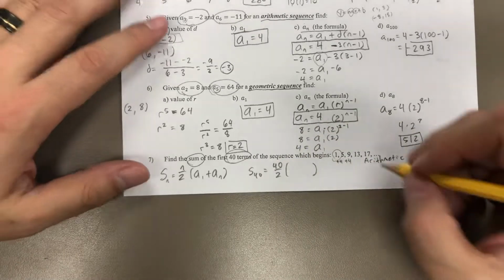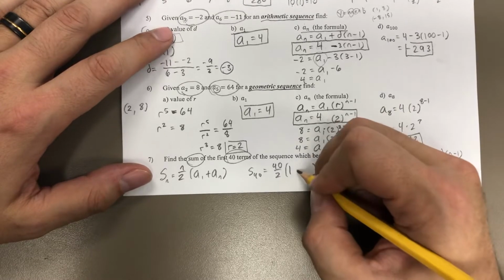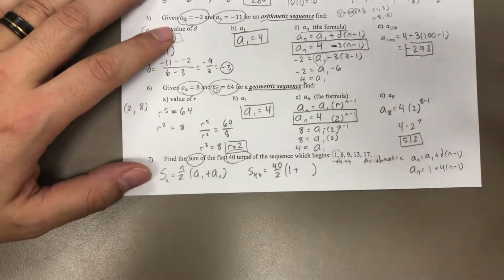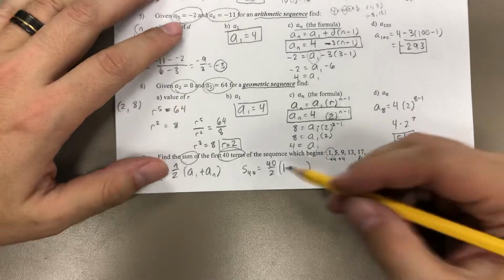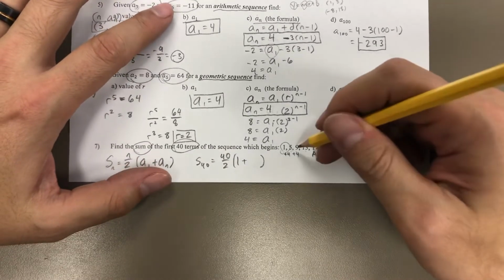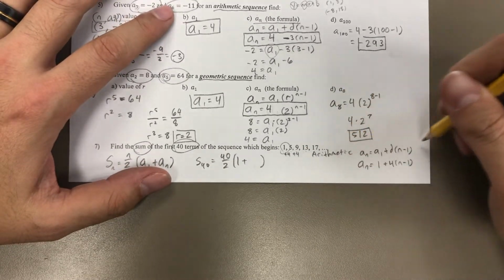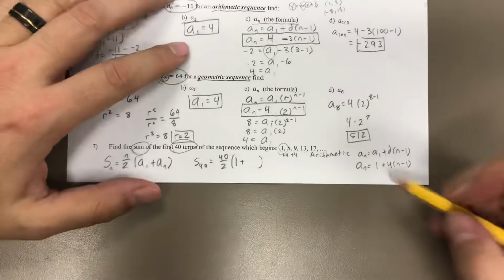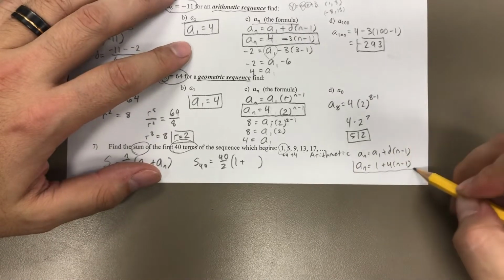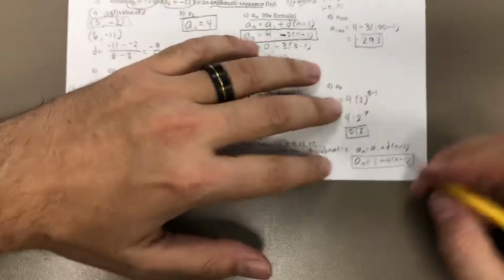A1 is the very first term in our sequence. We already know what that is, 1. And then an is going to be the very last term in our sequence, so the 40th term. So I guess I can keep adding 4 until I get to 40 terms, or I could just use this explicit rule that I solved for and just plug in 40. So that's what I'm going to do.